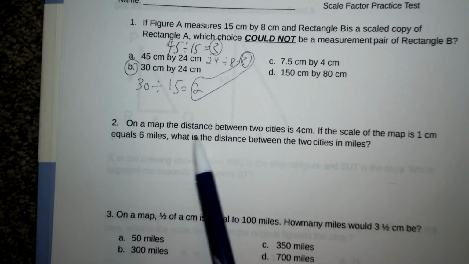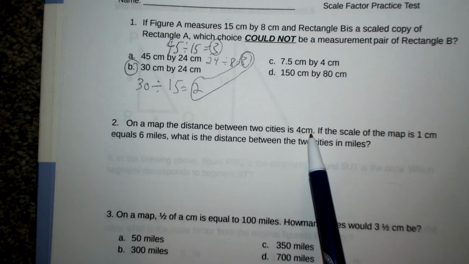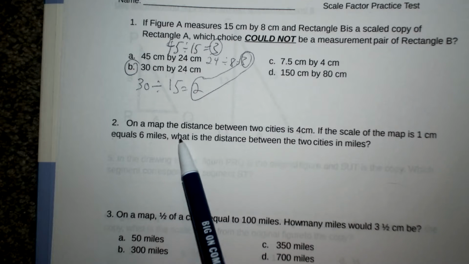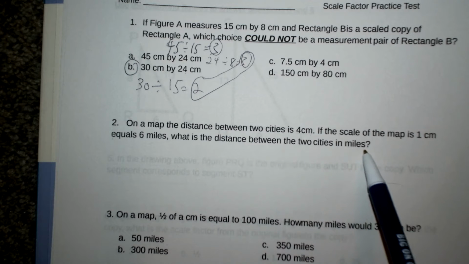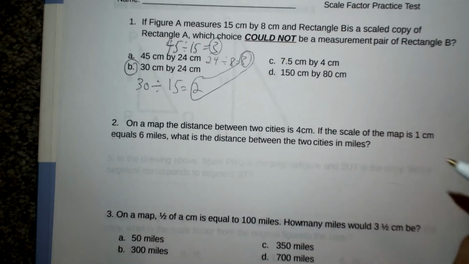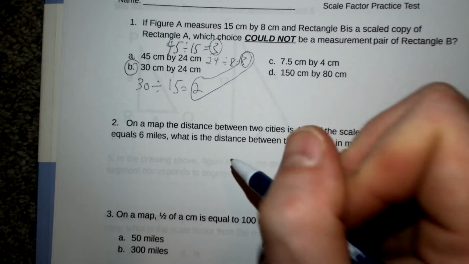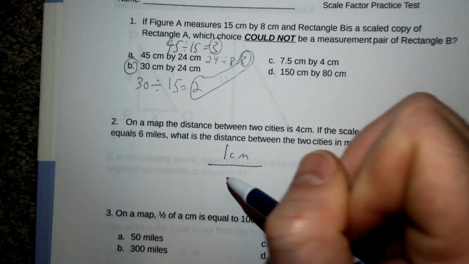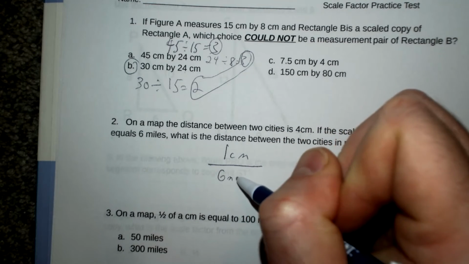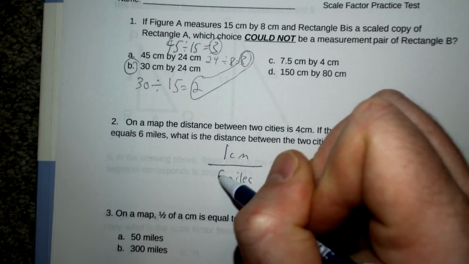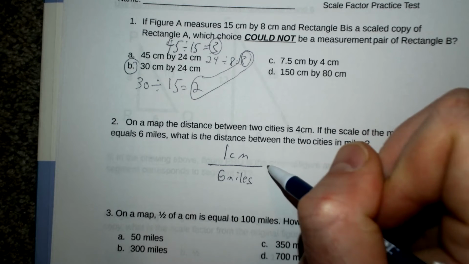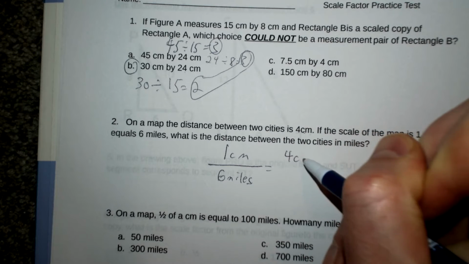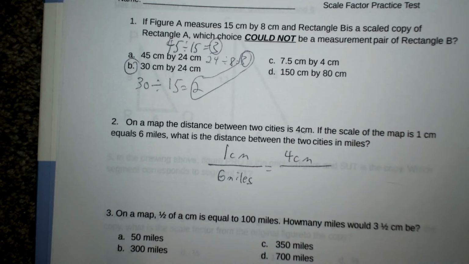On a map, the distance between two cities is 4 centimeters. If the scale of the map is 1 centimeter equals 6 miles, what's the distance between the two cities in miles? So let's set up our proportion. 1 centimeter over 6 miles. 1 centimeter is 6 miles. And if I measure 4 centimeters, how many miles would that be?